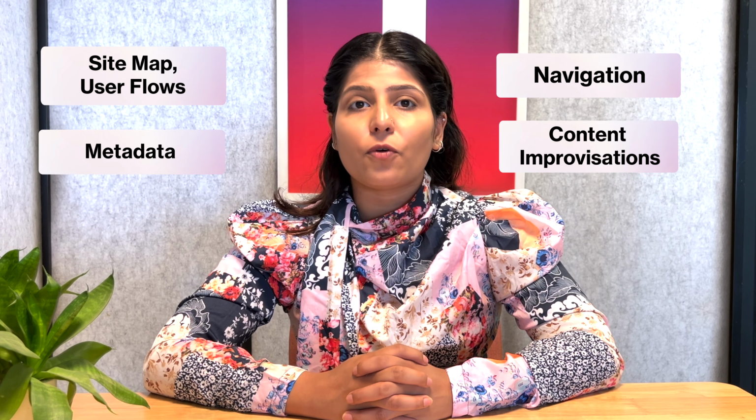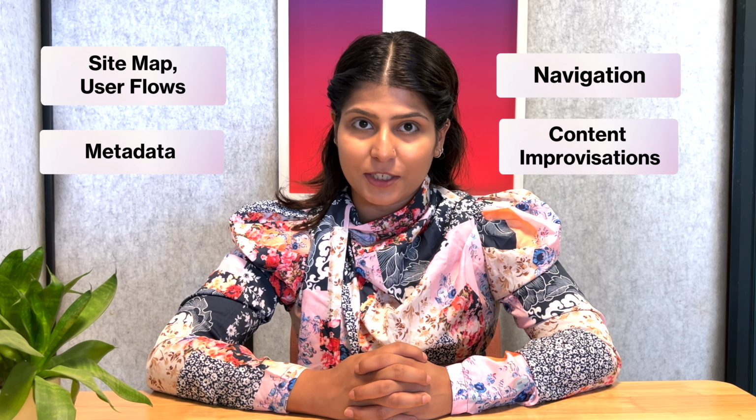As a designer, there are three things that you must keep in mind before you start designing your IA. The first is, of course, your user's needs and retention of information, as mentioned previously. The second is the content of the website, app, or interface that you're designing. And the third is the business goals, needs, and aspirations. An information architect or designer's deliverables usually include number one, the sitemap, user flows, etc. Number two, navigation. Number three, some metadata. And number four, some new features and content improvisations.